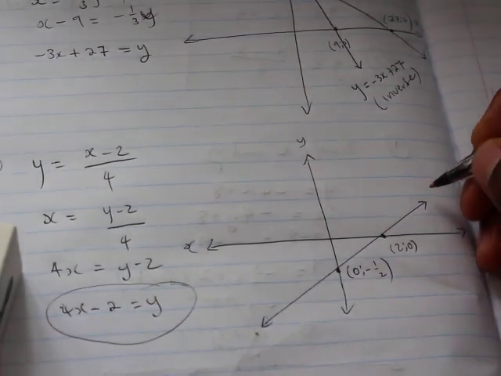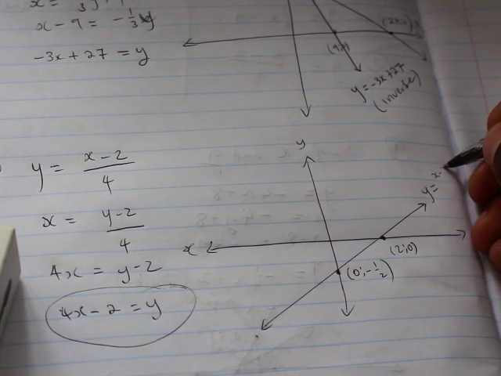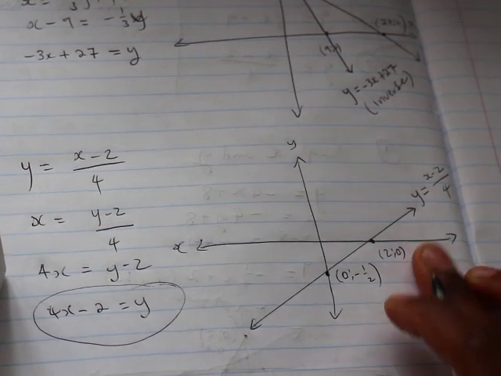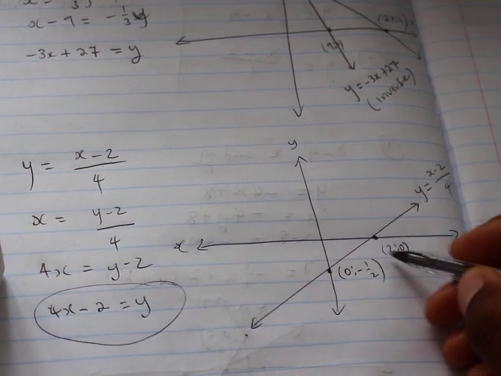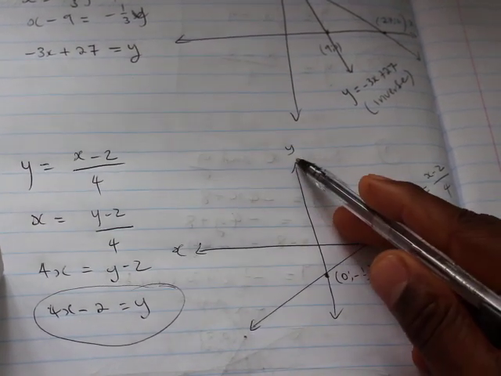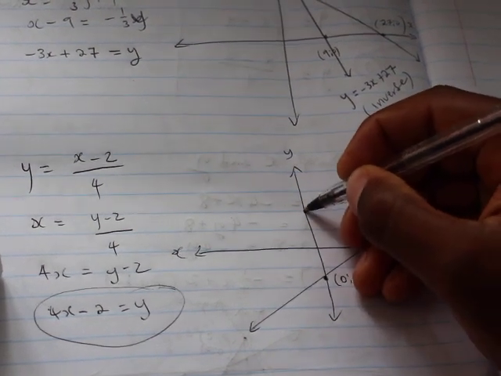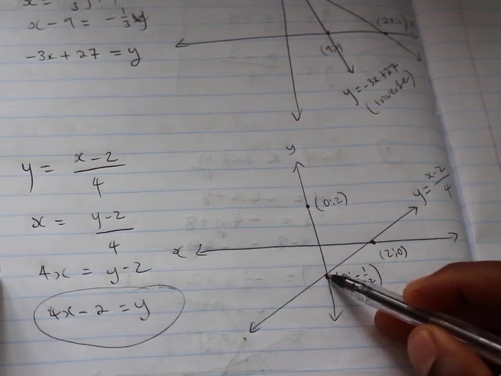Now this is the main function: y is equal to (x minus 2) over 4. To draw the inverse, this is the x-intercept, and it becomes the y-intercept of the inverse. So we're going to have (0, 2) as the y-intercept.